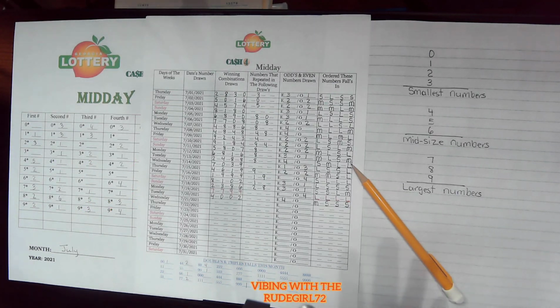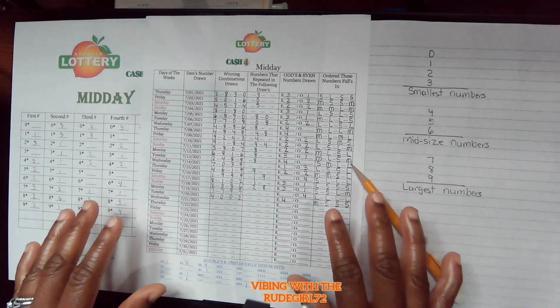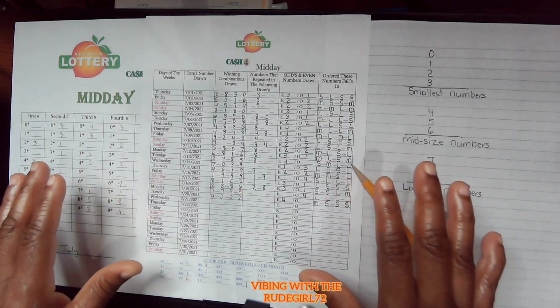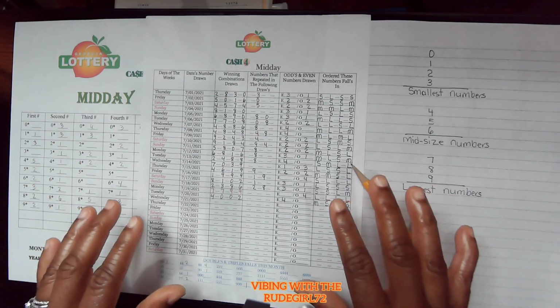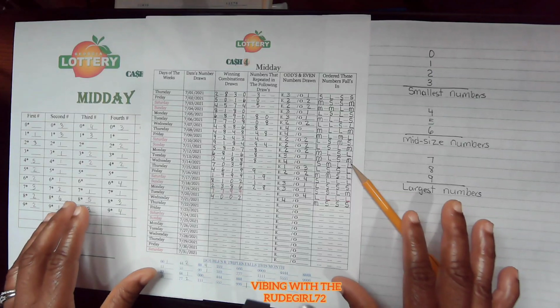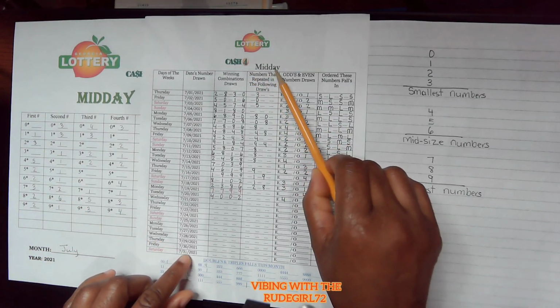Now this time we are going to do our tutorial on CASH-4, the midday CASH-4. And yes, you are seeing correctly, you are absolutely seeing the CASH-4 setup, my layout set up in front of you right here for my CASH-4. It looks exactly like the CASH-3. The only thing different is that it's CASH-4 and it's a midday drawing.